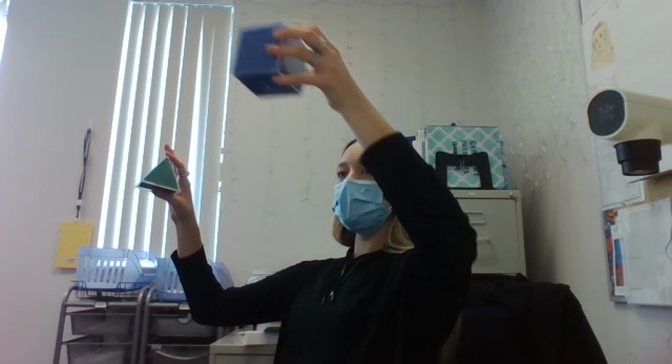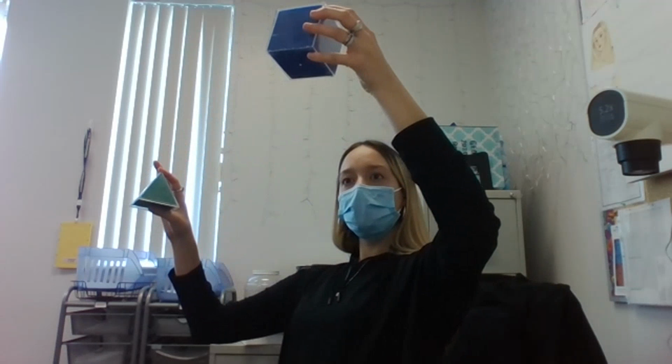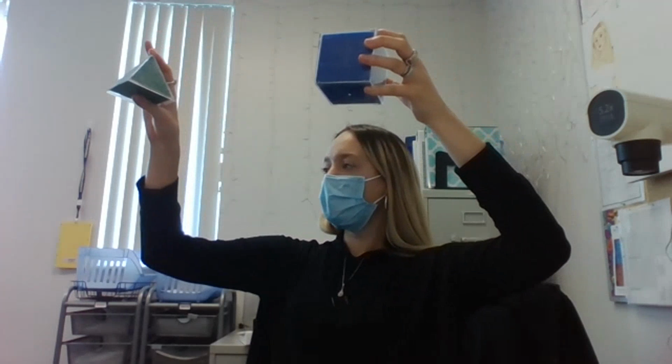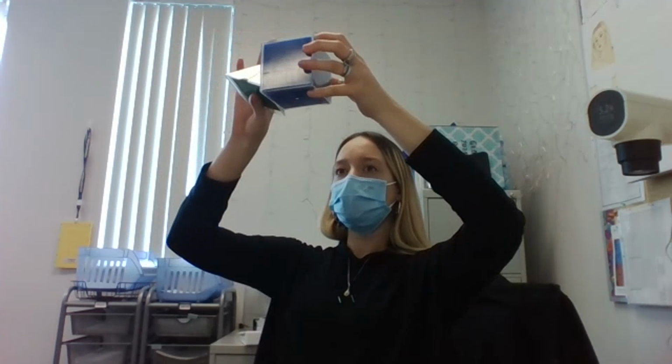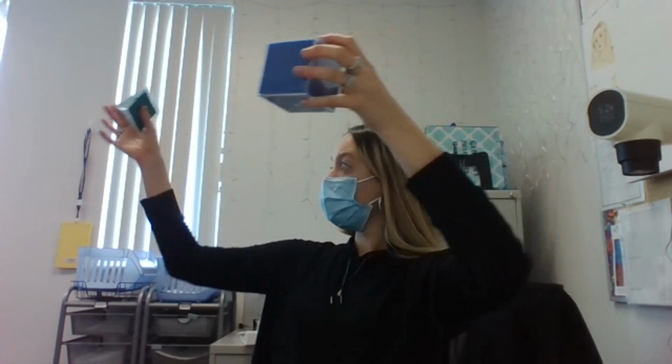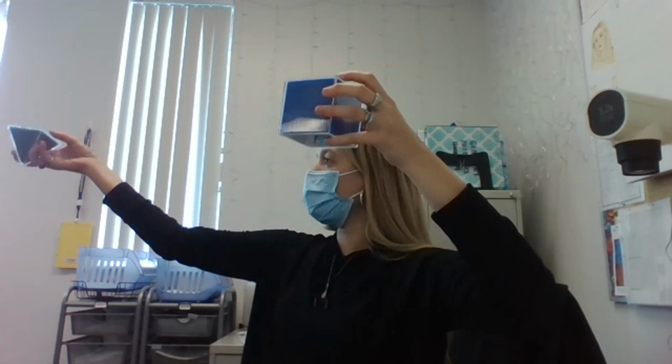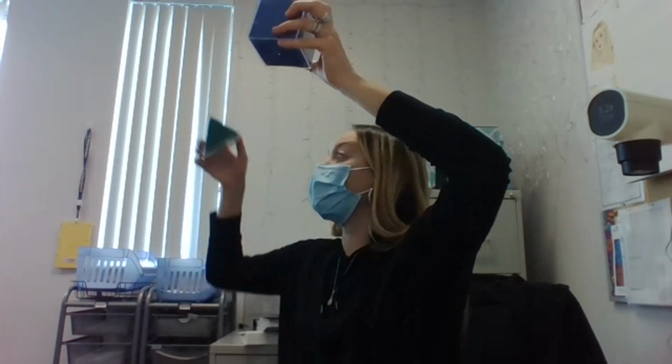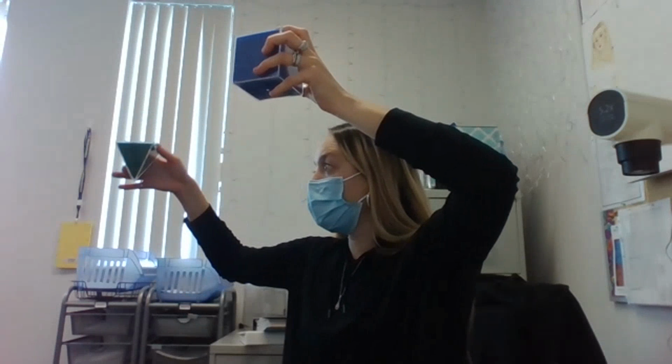So this one's area of the base times height. This one's area of the base times height divided by 3. What does that mean about these two? This pyramid volume should be 1/3 of the volume of this. So if this is 100, this should be 1/3 of 100, right?